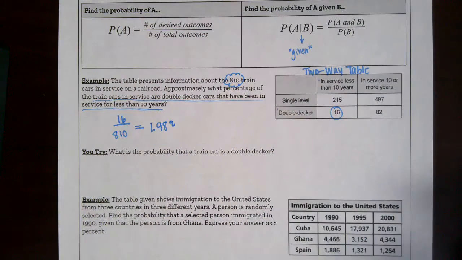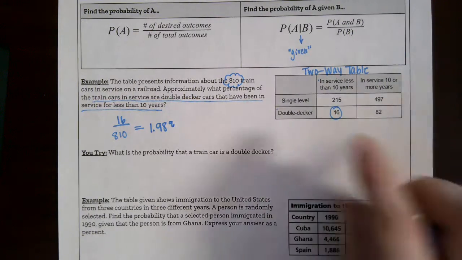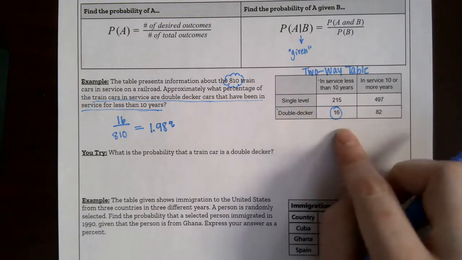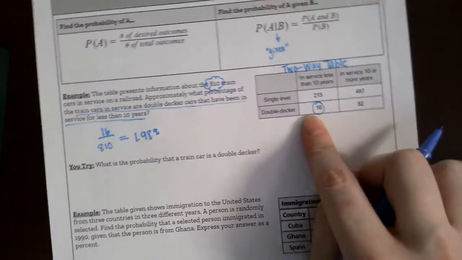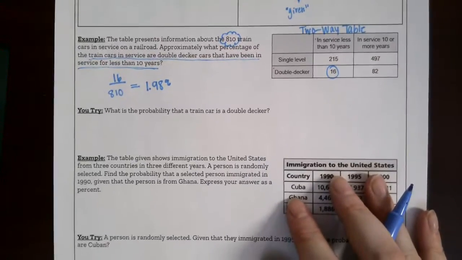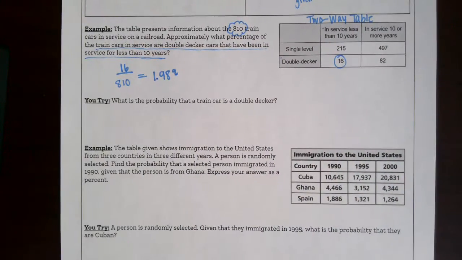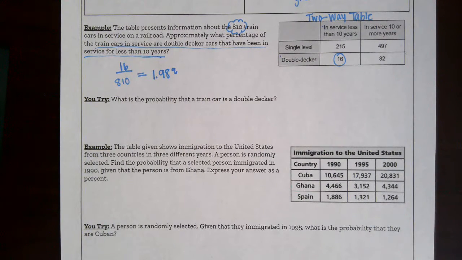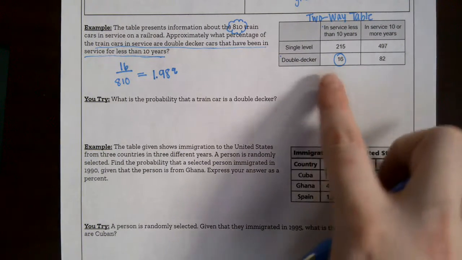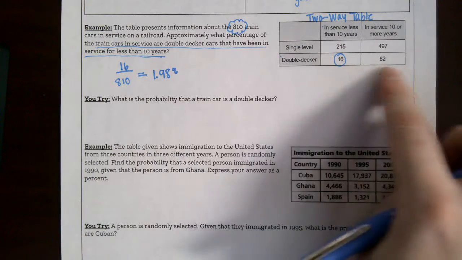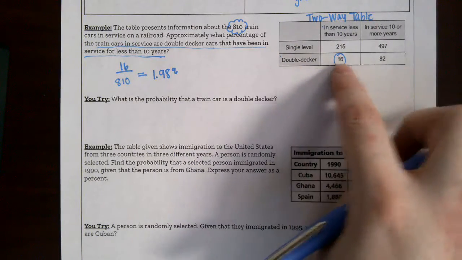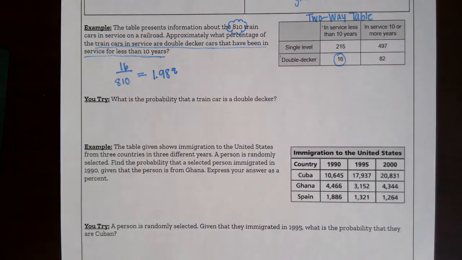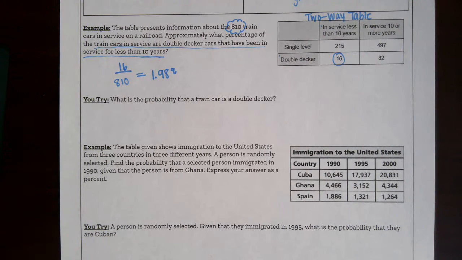So there's a 1.98% chance that one of the train cars is a double-decker that's been in service for less than 10 years. So not a very high chance at all. So now I want you to pause the video and do the next question. What's the probability that a train car is a double-decker in general? And so notice you have two pieces of information that are both double-deckers, so you have to make sure that you combine them first. So go ahead and find that probability, push play when you're ready to see the answer.